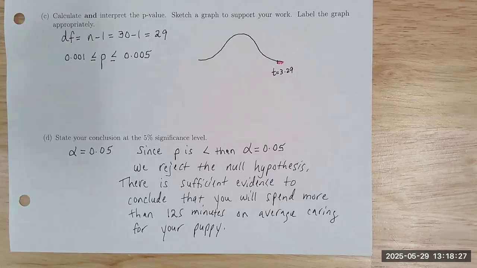Since that's so unlikely, in this next line, because that p-value is so small, we're going to reject that null hypothesis and we're going to say that that probability is too small. So because that probability is so small, there is sufficient evidence to conclude that you'll actually spend more than 125 minutes a week caring for your puppy.